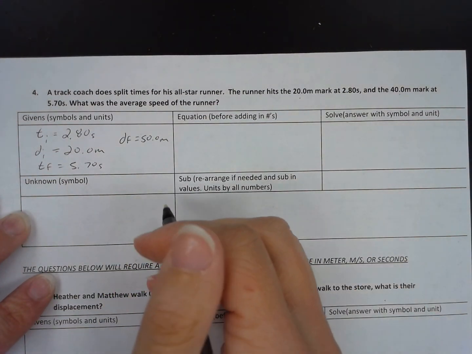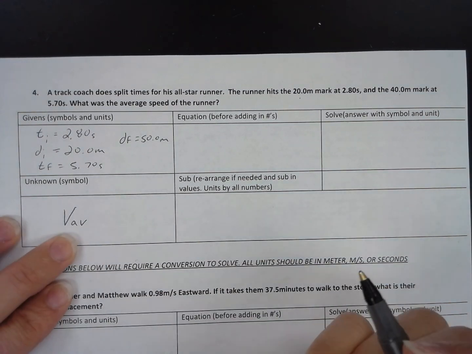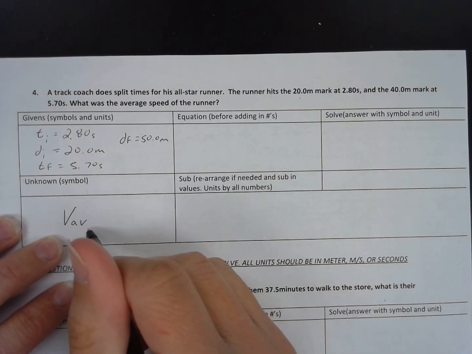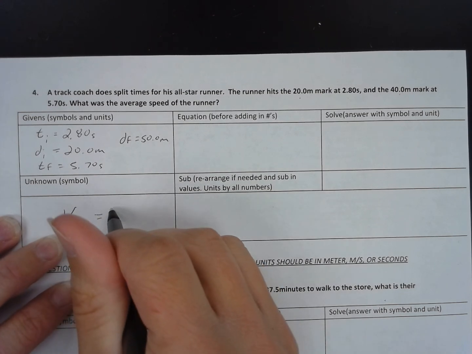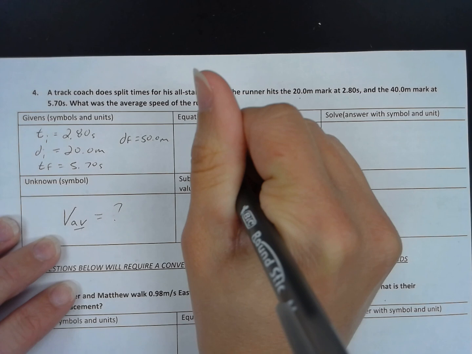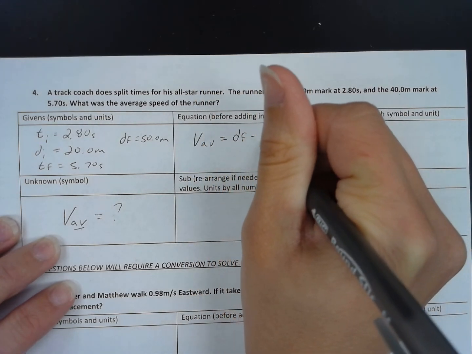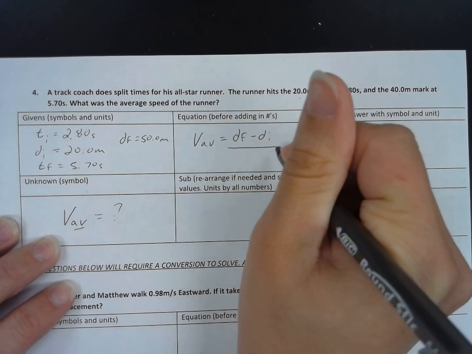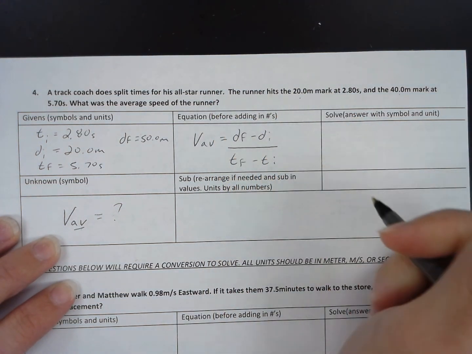Unknown, what am I looking for? So my unknown is average speed. So I'm going to use the subscript AV to represent average speed. V there is for speed and velocity. My equation, so average speed is D final minus D initial over T final minus T initial.